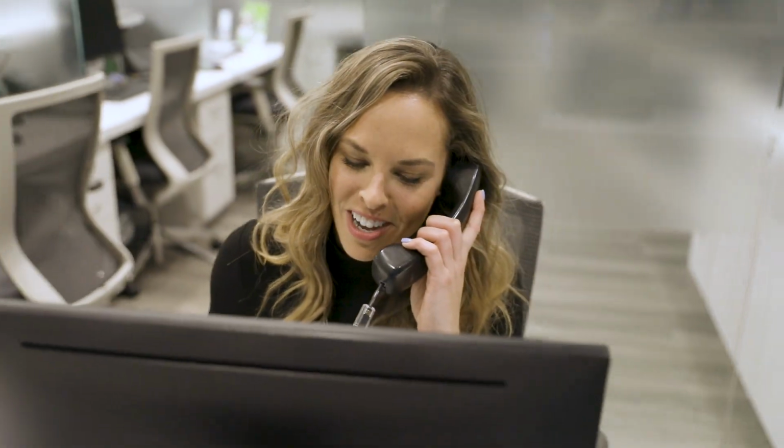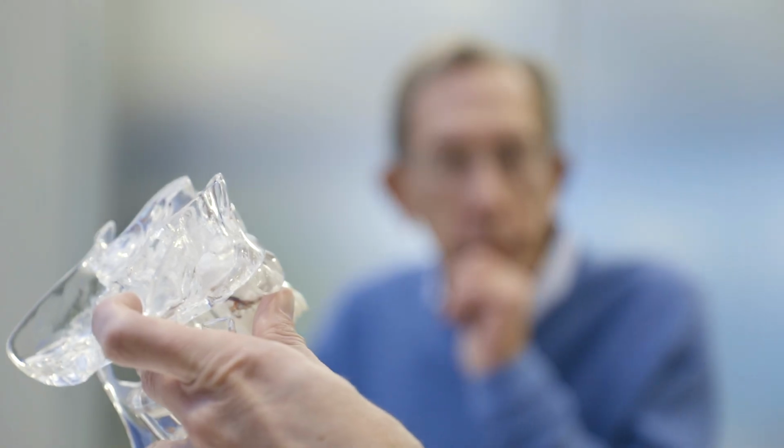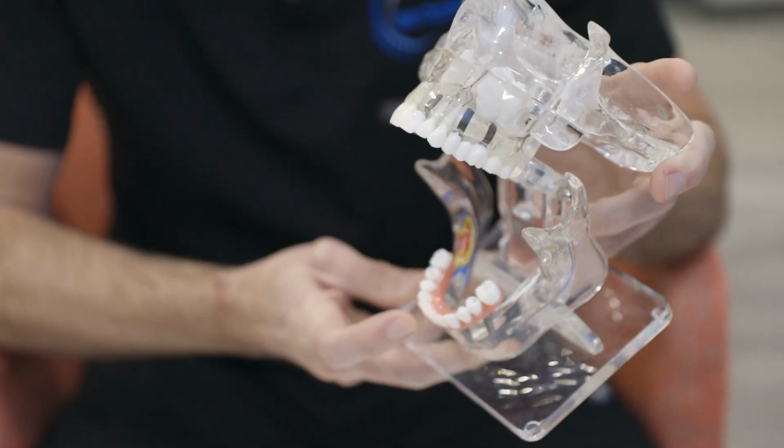Patients call in, they want to talk about what their options are to replace teeth. When we look at full arch cases, the first thing we do is bring them in and just discuss what's available to them. What options do they have? What does their case look like to them? What are their goals? And where do they want to see themselves at the end of the process?